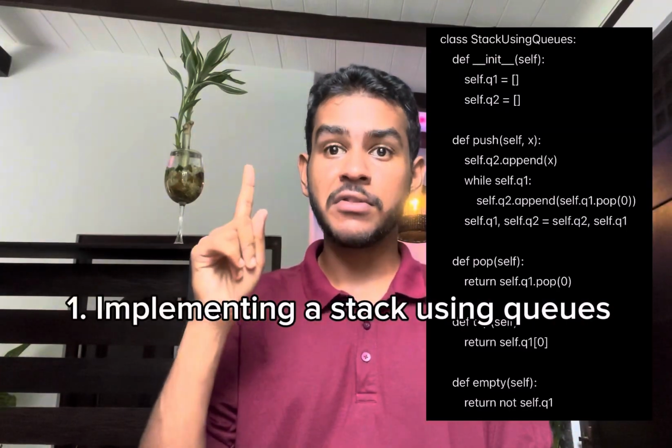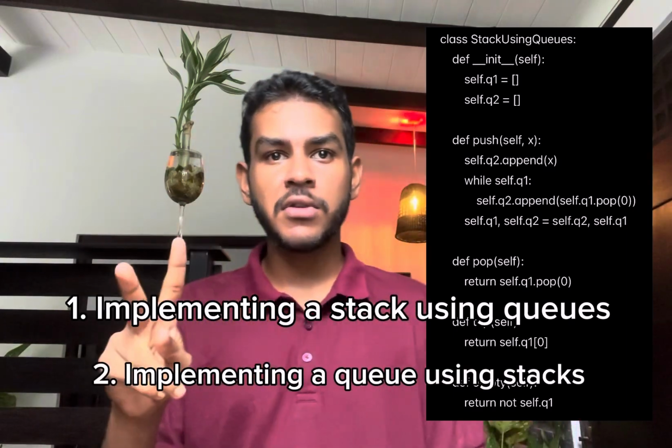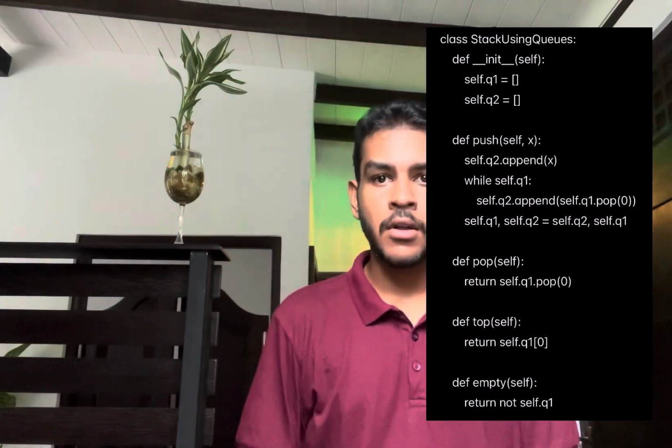So, what is a Queuestack? A Queuestack is a hybrid structure that allows you to perform stack operations using queues or vice versa. There are two common ways to implement it. First one, implementing a stack using queues, and the second one is implementing a queue using stacks. So let's break this down.